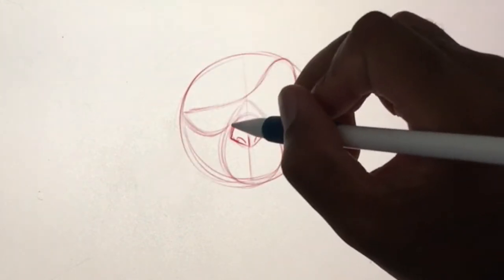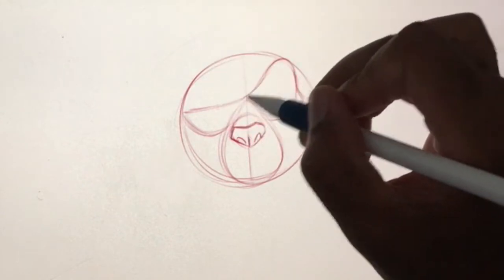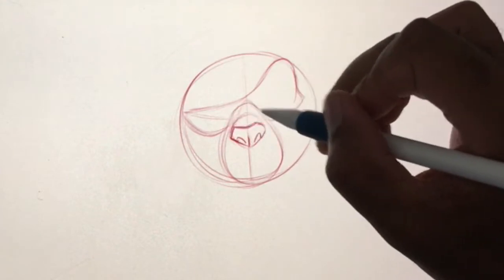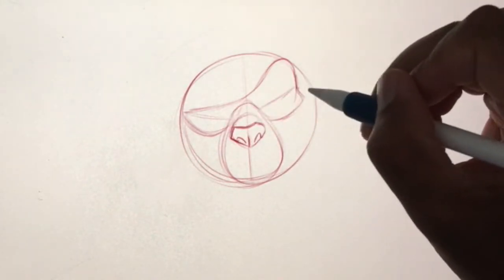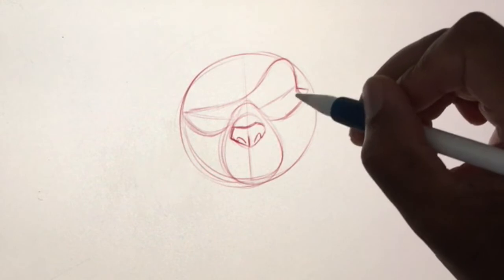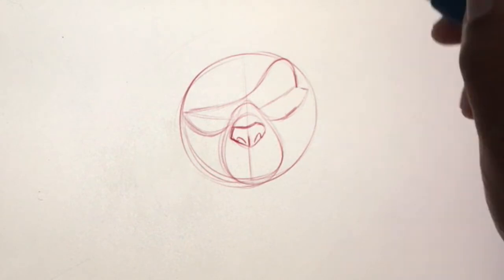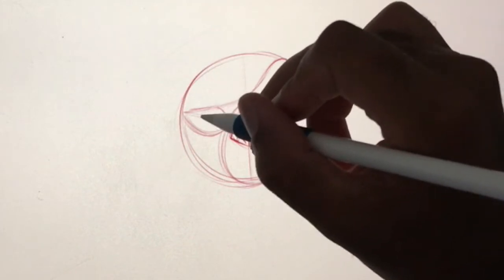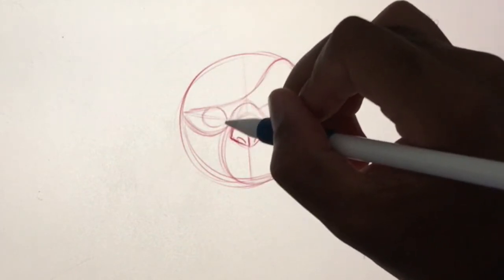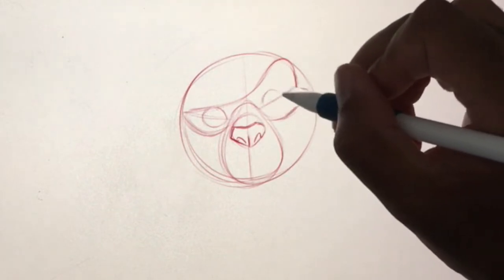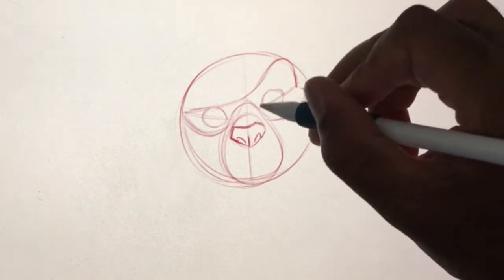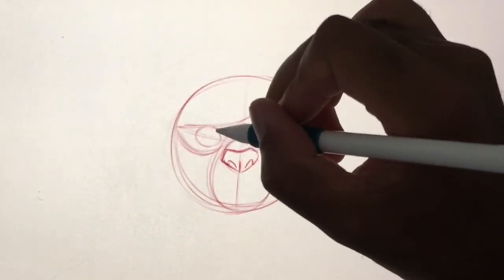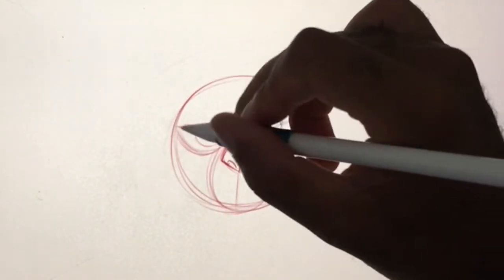For this expression, it's pretty much the same thing. We'll make these lines for the eyes just to show us where the eye is. And then we'll make our circles. And you can even make this line lower.